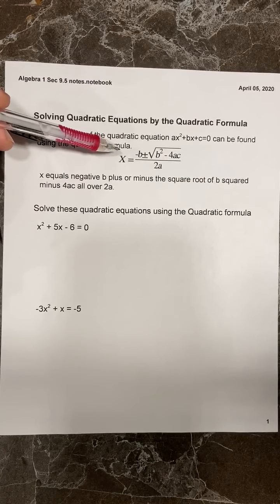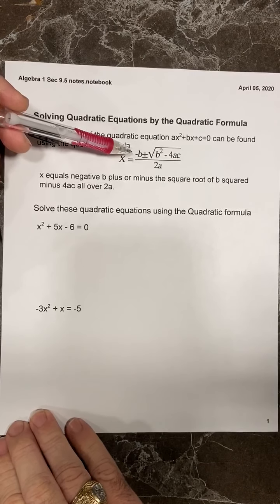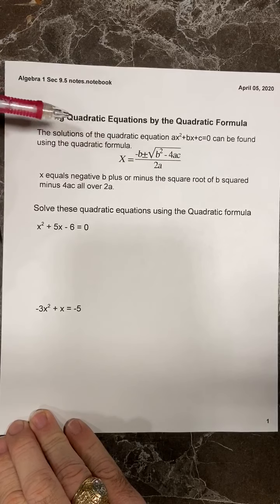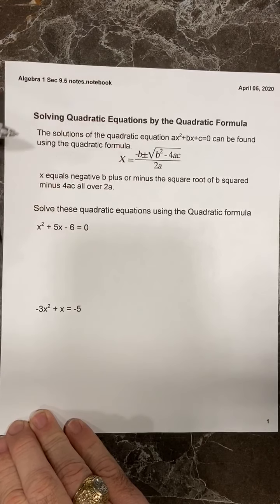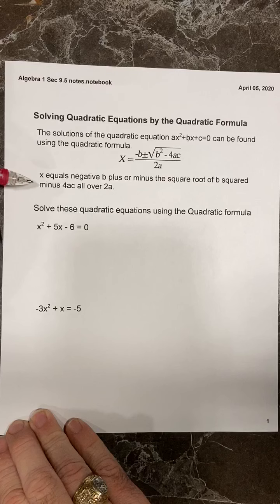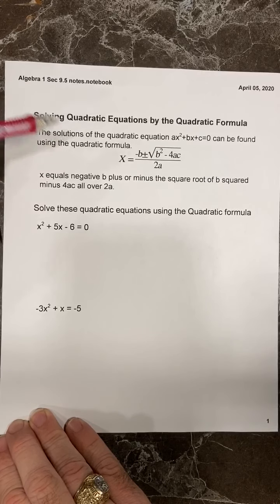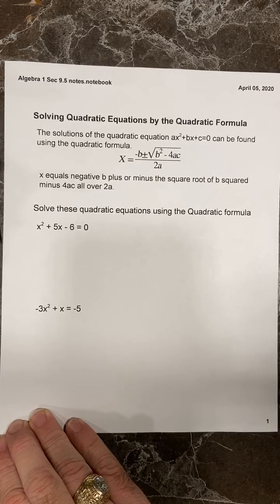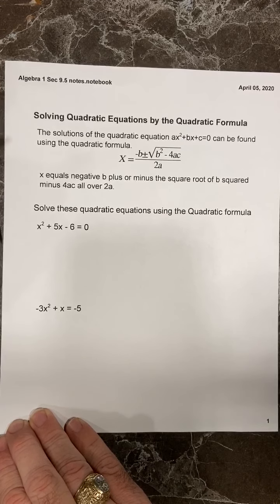Now, in order to remember that, you kind of put this formula to music, sing it like it's Pop Goes the Weasel. So something like x equals negative b plus or minus the square root of b squared minus 4ac all over 2a.